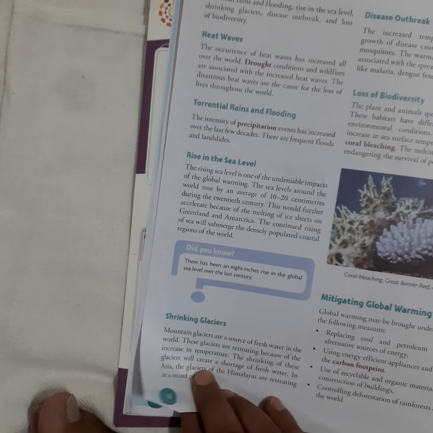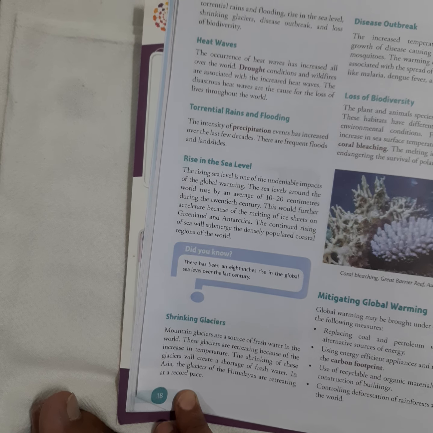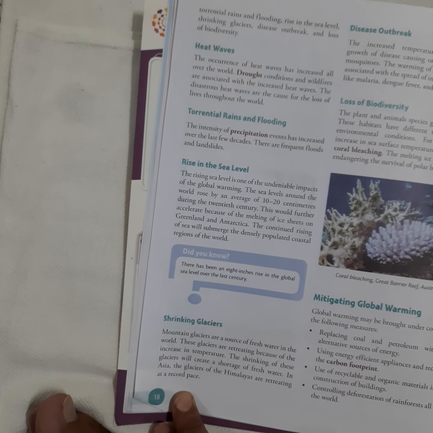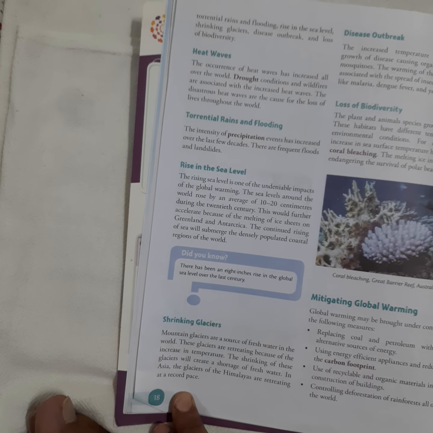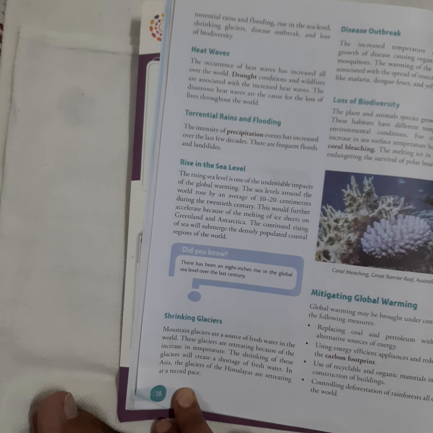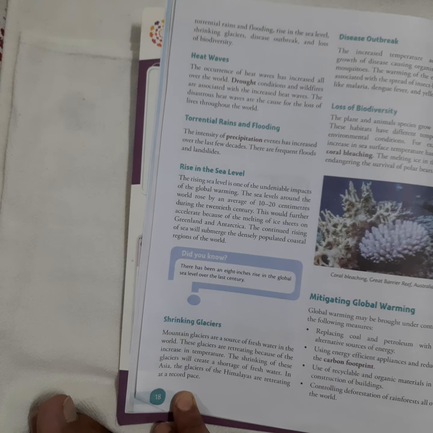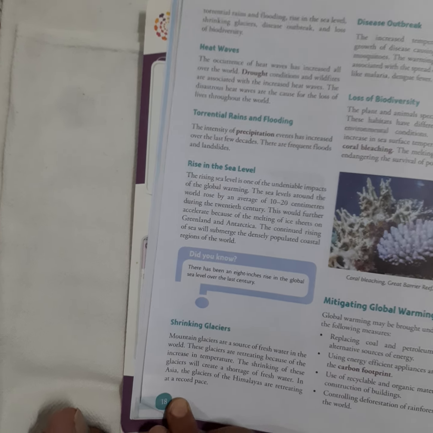Shrinking glaciers. Mountain glaciers are a source of fresh water in the world. These glaciers are retreating because of the increase in temperature. The shrinking of these glaciers will create a shortage of fresh water in Asia. The glaciers of the Himalayas are retreating at a record pace.